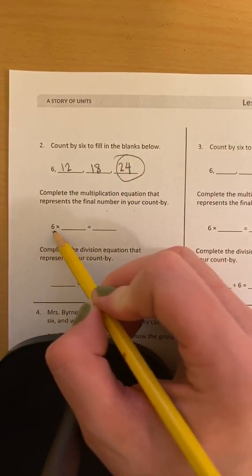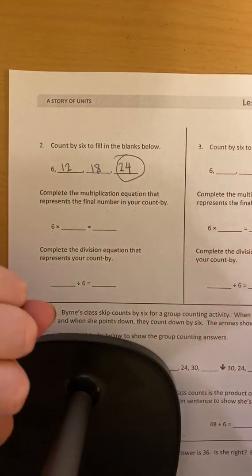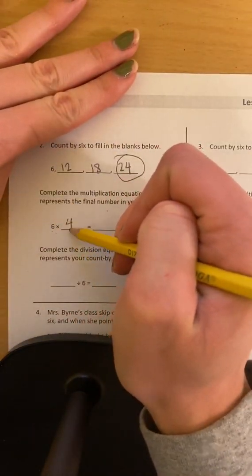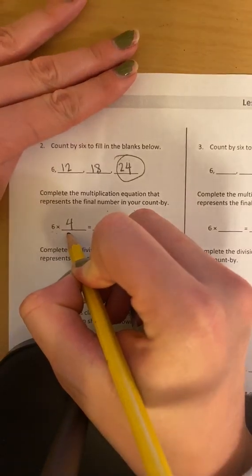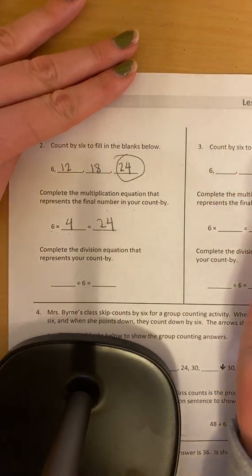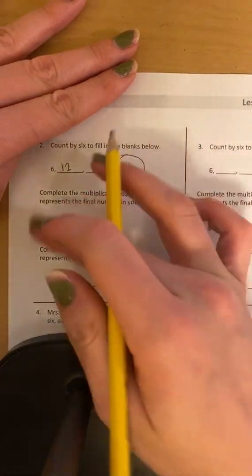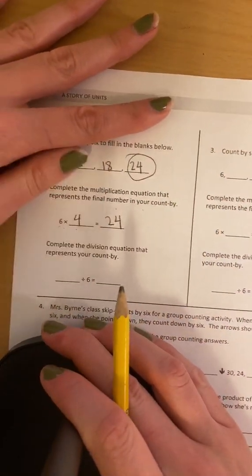So we have to say 6 times, well, how many fingers did it take us to get there? 6, 12, 18, 24. 4 fingers. Because remember, this is what we skip counted by, and this is how many fingers it took us to get there, equals our total of 24. But now we want to work on taking our answer, our multiplication, and changing it into a division problem.